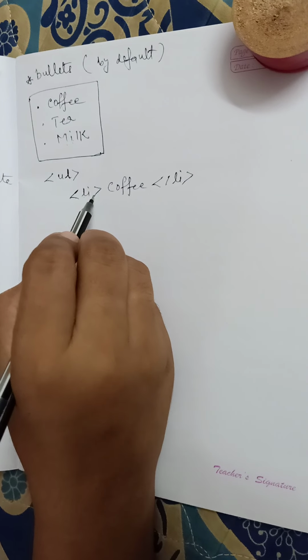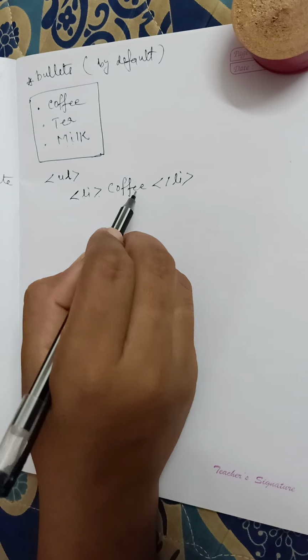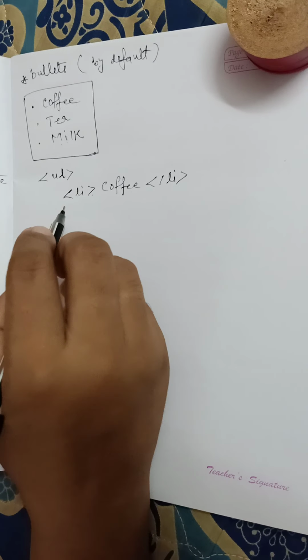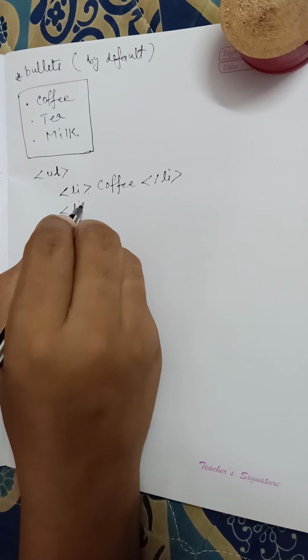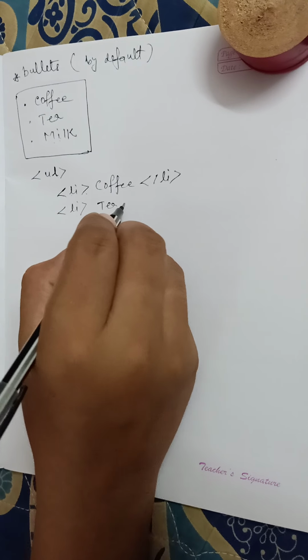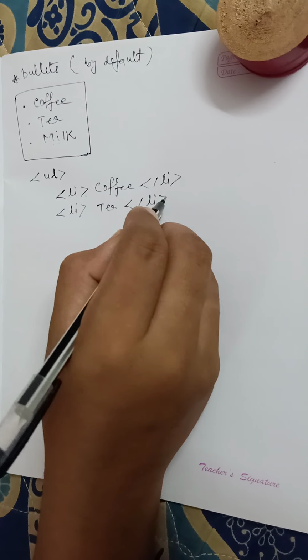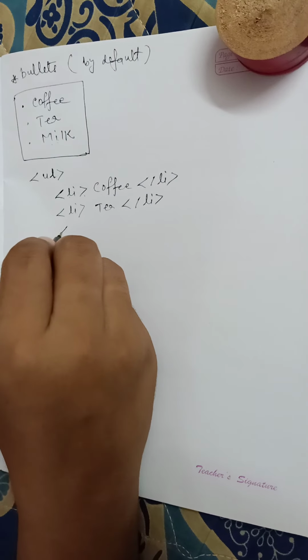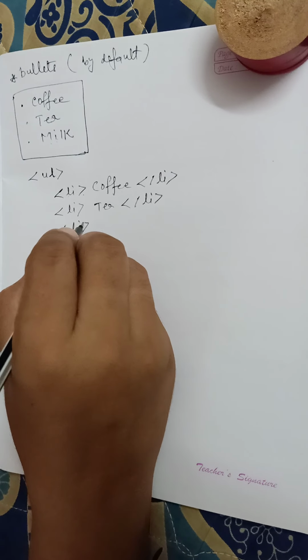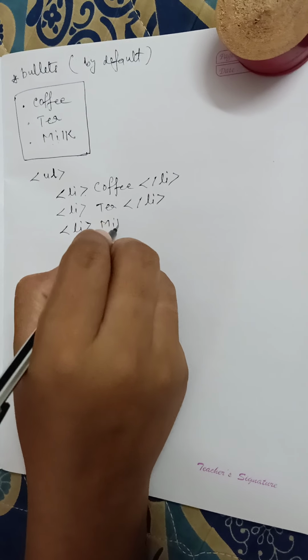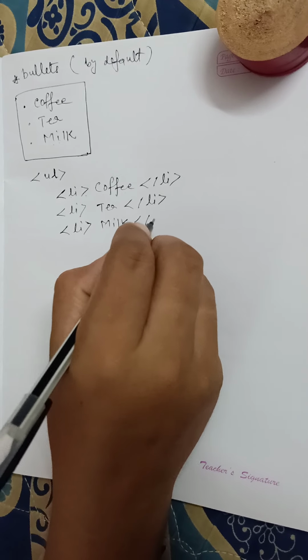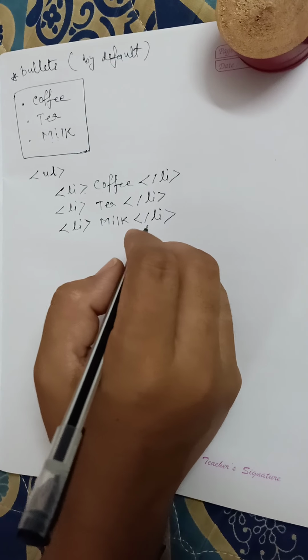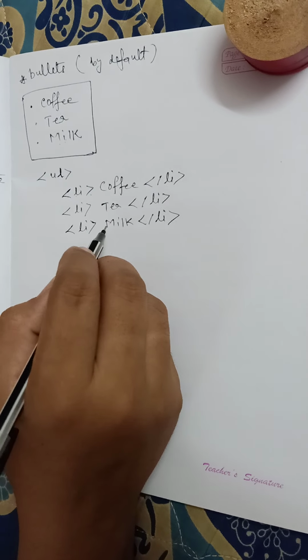So we will start the first list item, we will be writing the name, then end the tag. Similarly, we will be proceeding with the second list item and the third list item. The list items we have written.